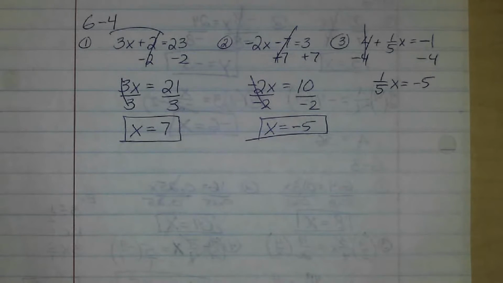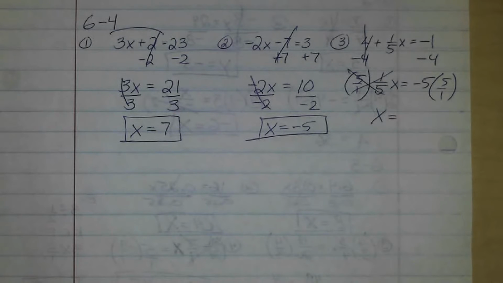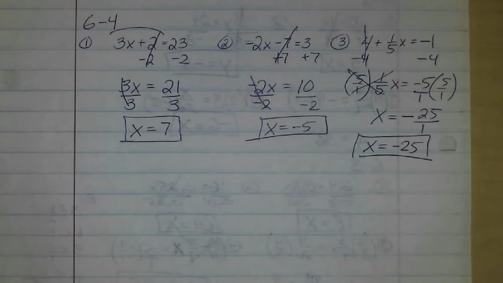Now we have a fraction as a coefficient. To get rid of a fraction coefficient, what we're going to do is multiply both sides by the reciprocal. On the left, the fractions cancel, and on the right, I can make that negative 5 into a fraction by putting it over 1. Negative times a positive is going to be negative. 5 times 5 is 25, 1 times 1 is 1. And negative 25 over 1 is negative 25. So x equals negative 25.